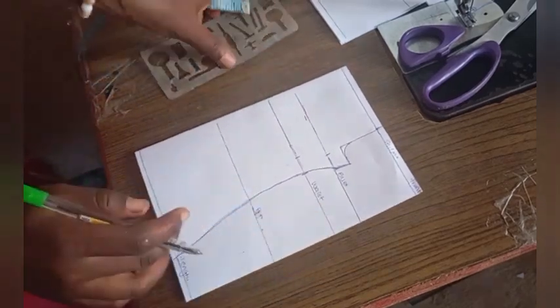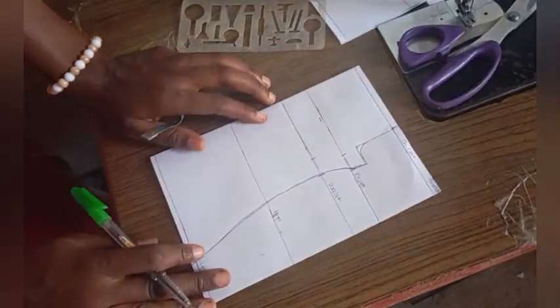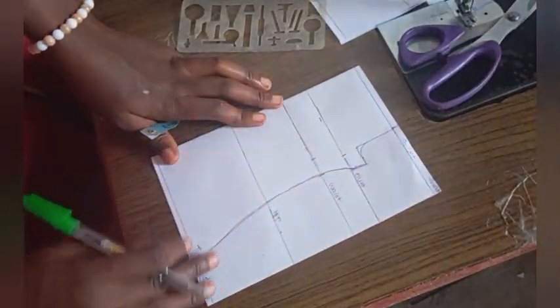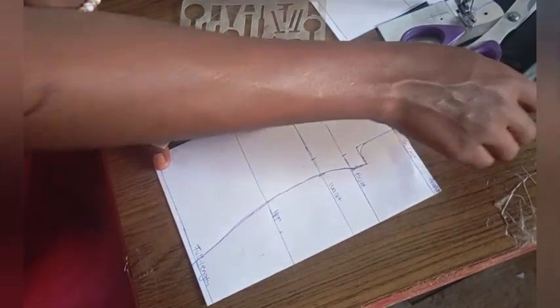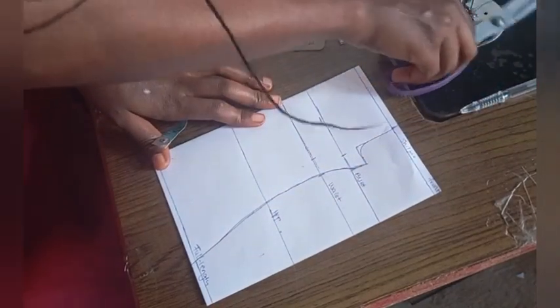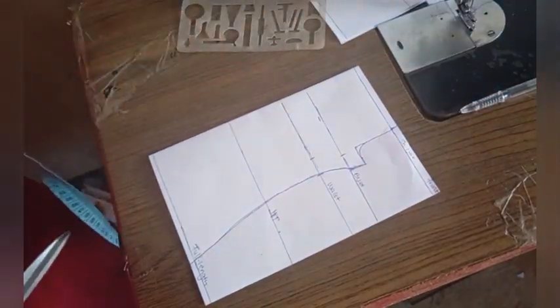So after you are done with that, then you can now draft out your neckline. So right now I'm done drafting my A-line shape gown. So now I'm going to be cutting it out. Let me be cutting it out, and let's do that as fast as we could.